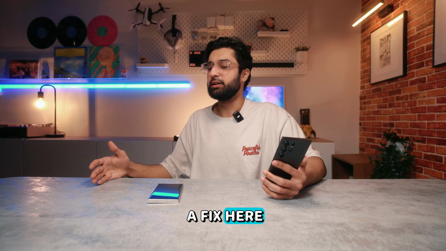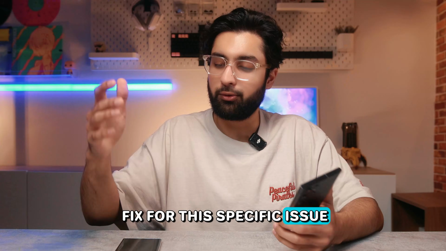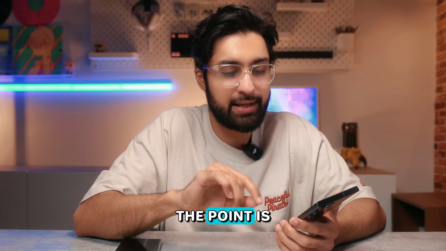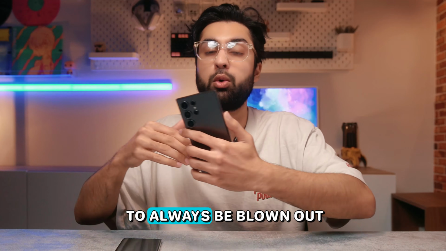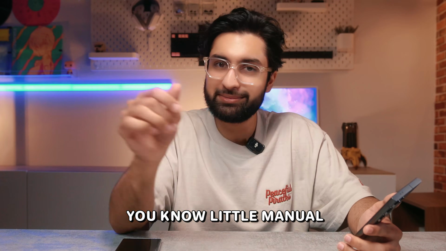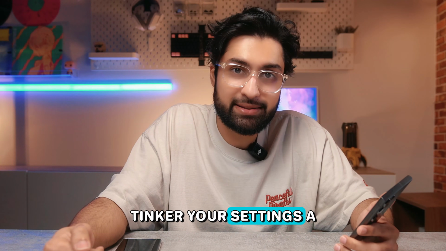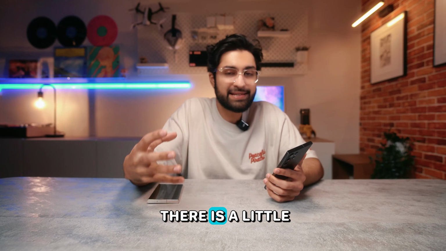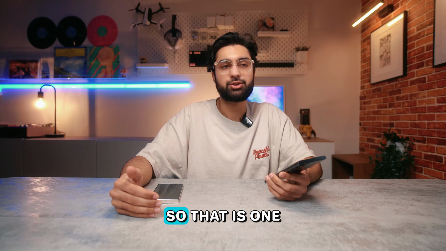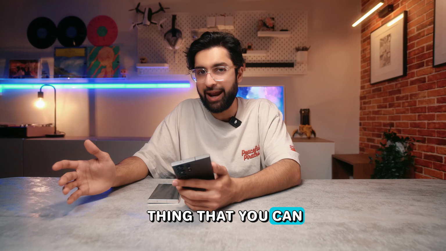So do I have a fix here? Do I have a fix for this specific issue? If you're in auto mode or beginner mode, whatever you want to call it, the point is, those pictures are going to always be blown out. That's a Samsung thing. Now, if you go into pro mode, go a little manual, you'll tinker your settings a little bit. You're going to find that there is a little bit less post-production that the camera does. So that is one thing that you can do and enable.